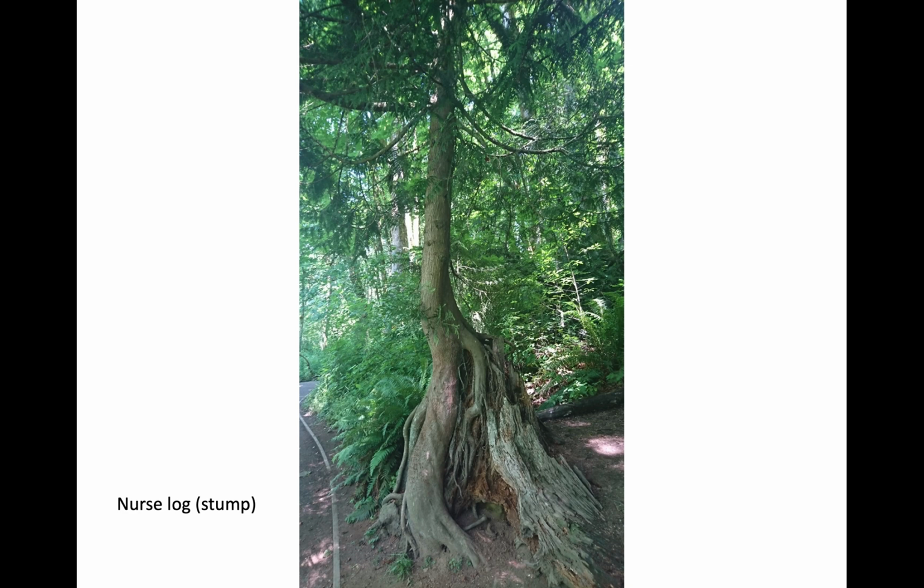As the seedling continues to grow, the roots penetrate down deeper, eventually finding the soil and growing down into the soil, providing the tree with greater support. And as the stump continues to break down and decay, it exposes the tree roots so that they become visible. Can you identify the type of tree growing on this stump? It's actually a red cedar, but western hemlocks and red huckleberries are also very commonly found growing on nurse logs.